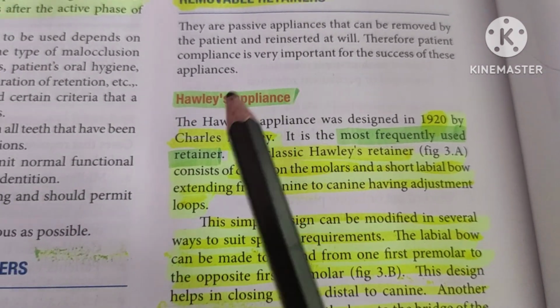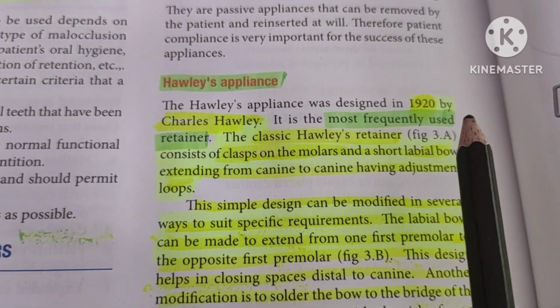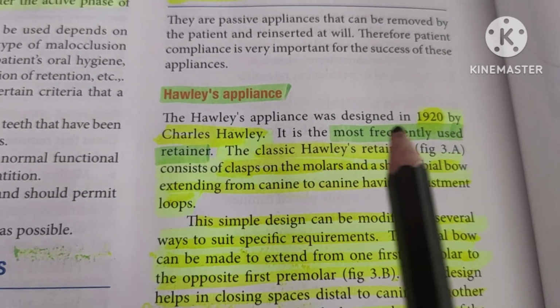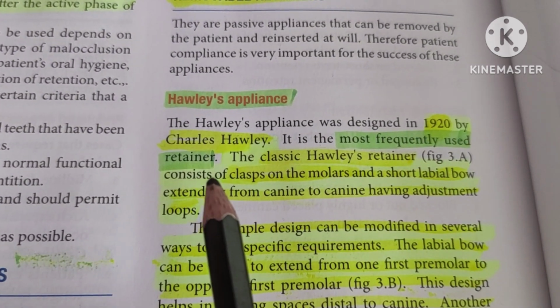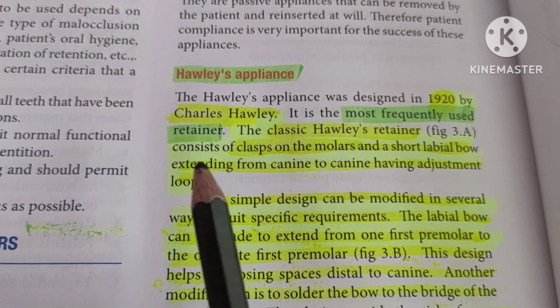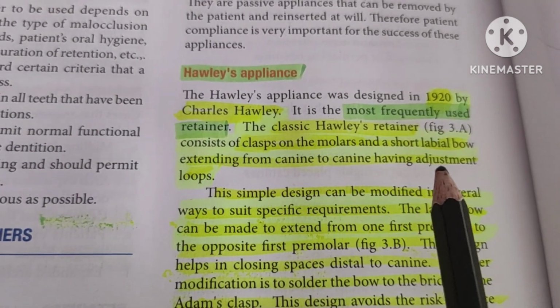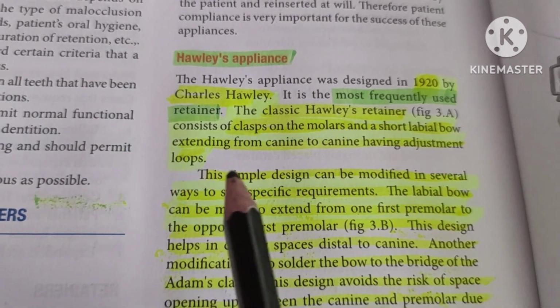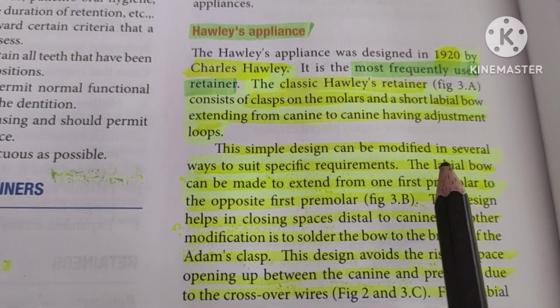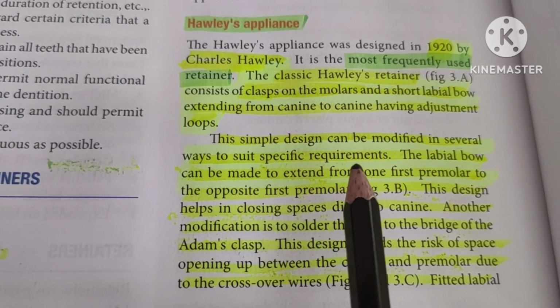Hawley's appliance. The Hawley's appliance was designed in the year 1920 by Charles Hawley. It is the most frequently used retainer. The classic Hawley retainer consists of a clasp on the molars and a short labial bow extending from canine to canine, having adjustment loops. The simple design can be modified in several ways to suit specific requirements.